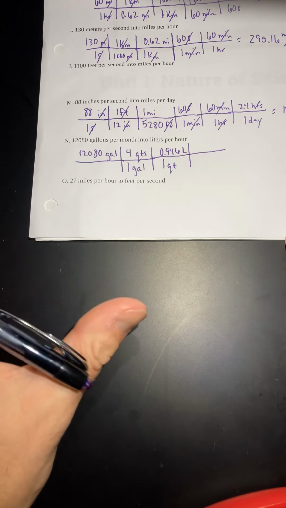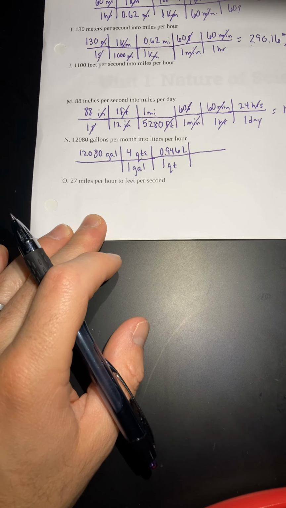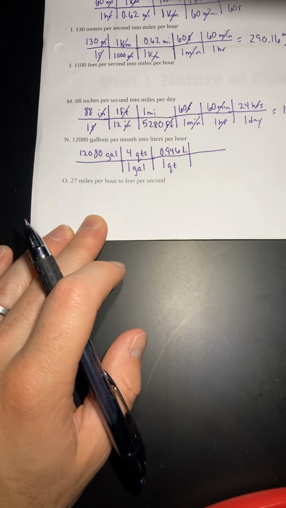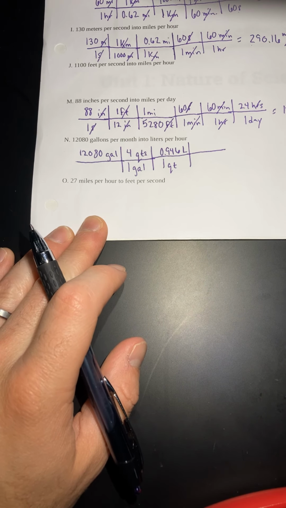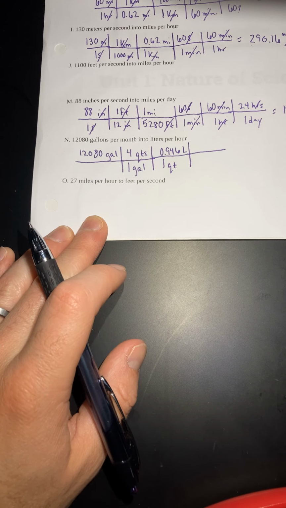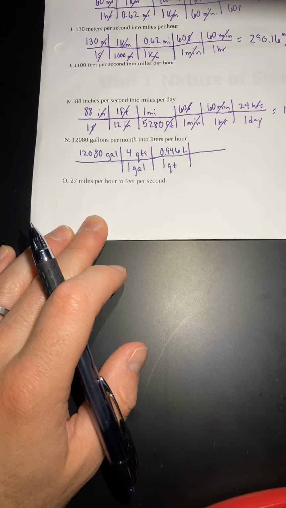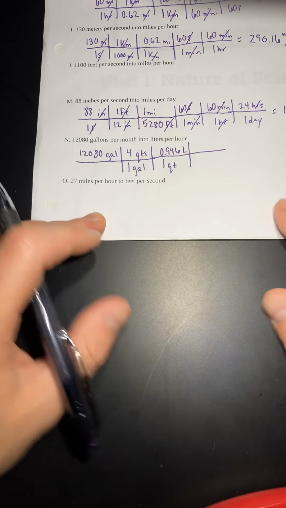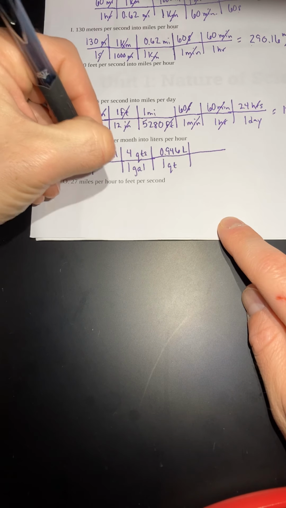Now, we also have to go from months to hours. Now, this is kind of tricky here because not all months have the same number of days in them. So let's just assume that the month has 30 days in it. Okay? So what you want to do here, whoops, I forgot to put my bottom unit over 1 month.